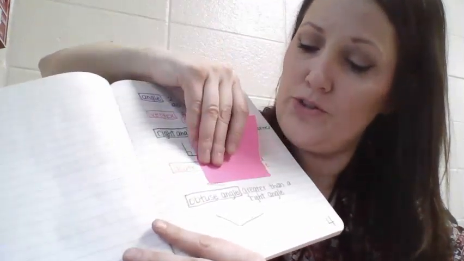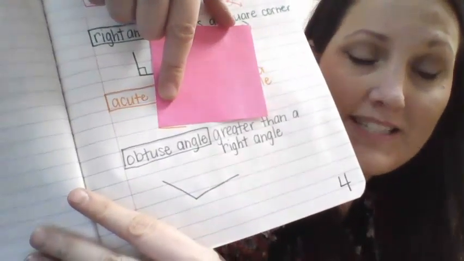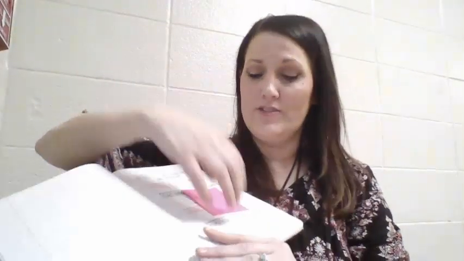So let me try with this one. So with the acute angle, I'm going to get that same Post-it note and I'm going to line up the corners. Oh, what do you know? Look, it's a right angle because they're lined up, right? Oh, one is lined up. You can see that bottom one, but you can't see the other one. It's underneath the Post-it, see? That means it is not a right angle. If it is a right angle, you should still be able to see both of them.